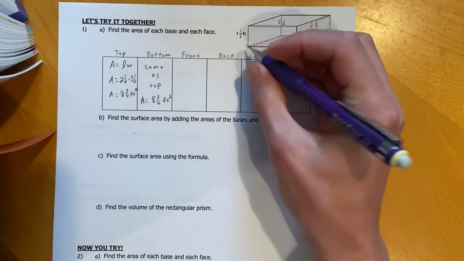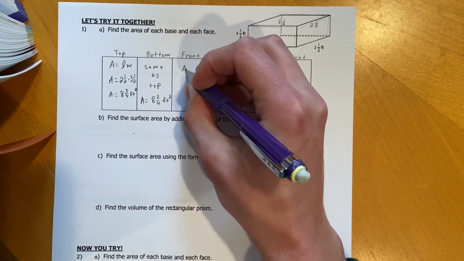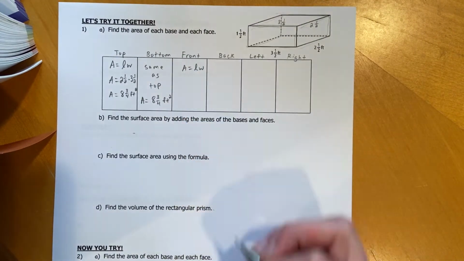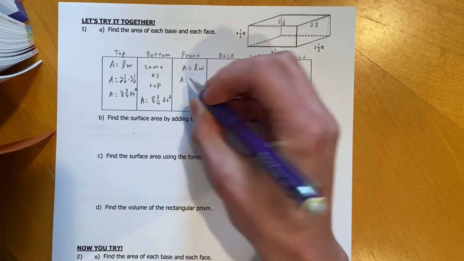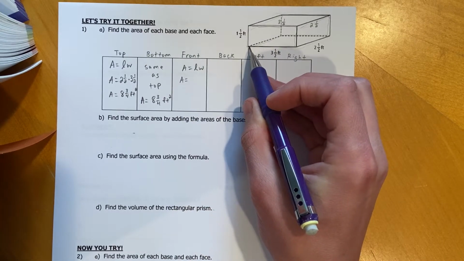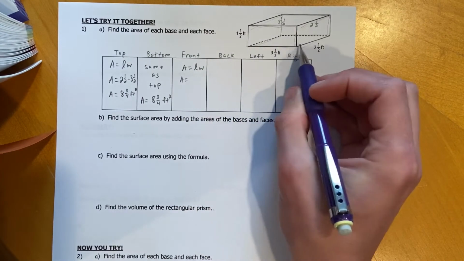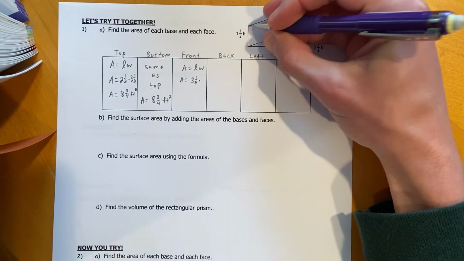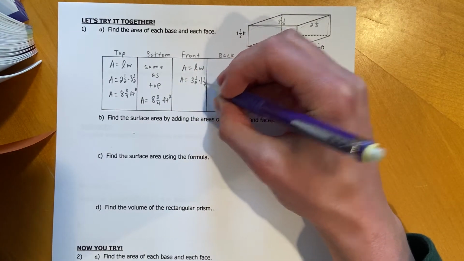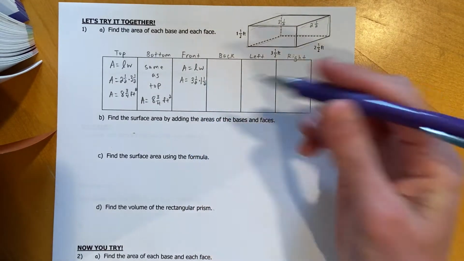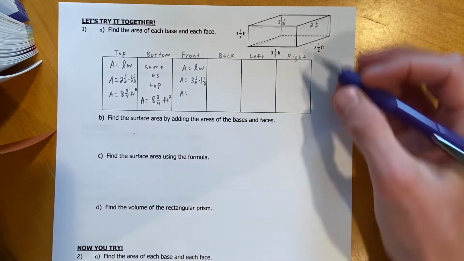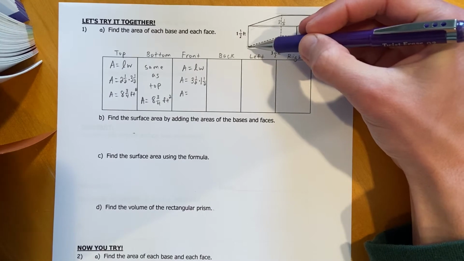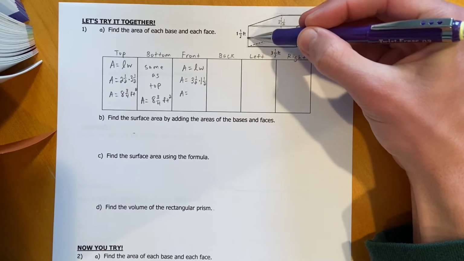Now let's find the area of the front. Another rectangle, length times width. This one's a little simpler because we have the labels right here for us. The area equals length, 3.5, times the width, 1.5. Now just keep in mind, I don't want to confuse you. Some people may be thinking, wait, why isn't this considered a height?